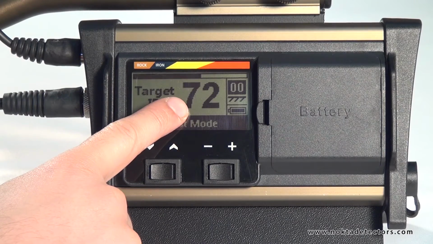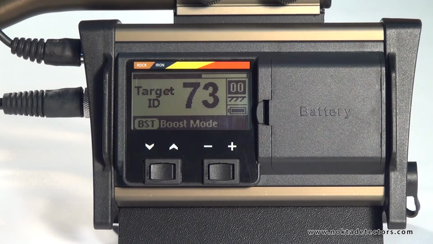Target ID. Target ID is a 2-digit number produced by the detector when a target is detected, and it gives you an idea about what the target may be. The number is displayed both on the LCD panel and the numeric display on the handle.